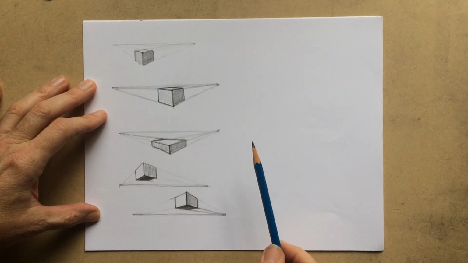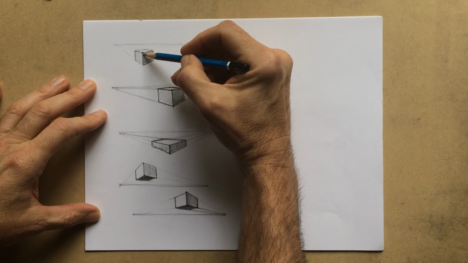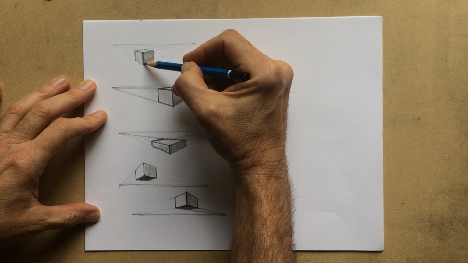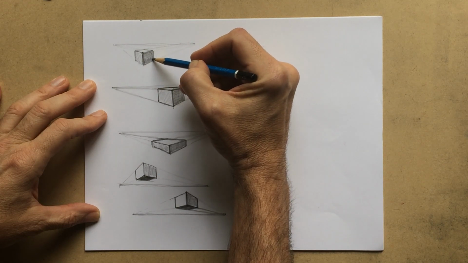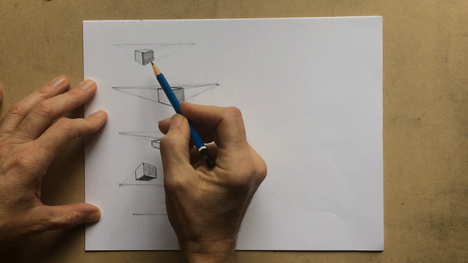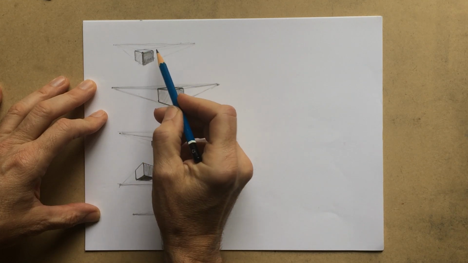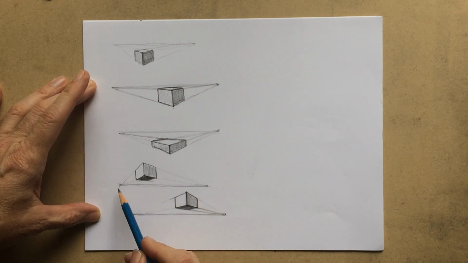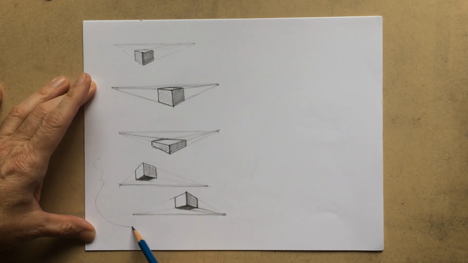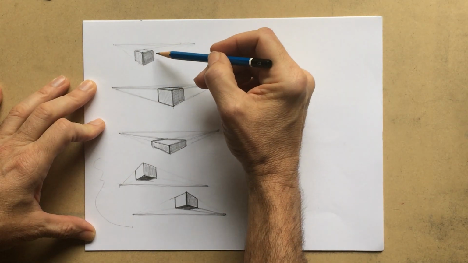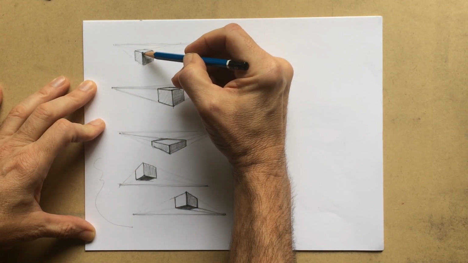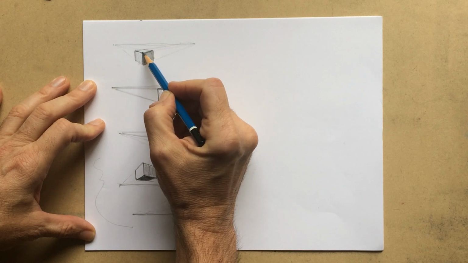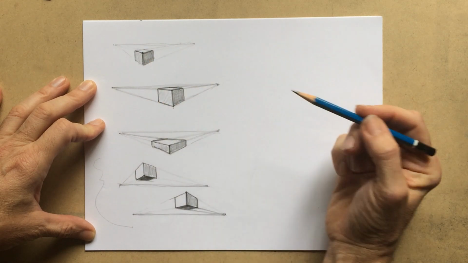And this video is going to be looking at the scenarios when we are actually, for whatever reason, above the box, or if we are below. This adds another layer of complexity, but is usually how we're going to be viewing things.